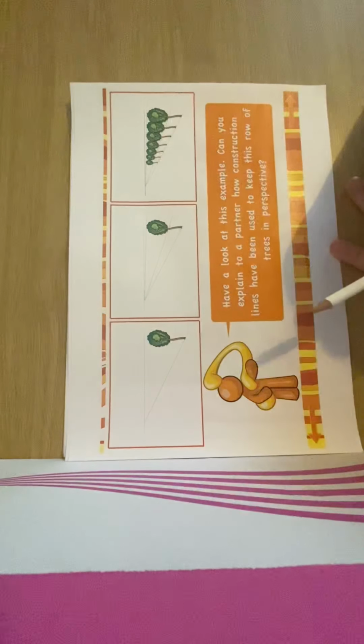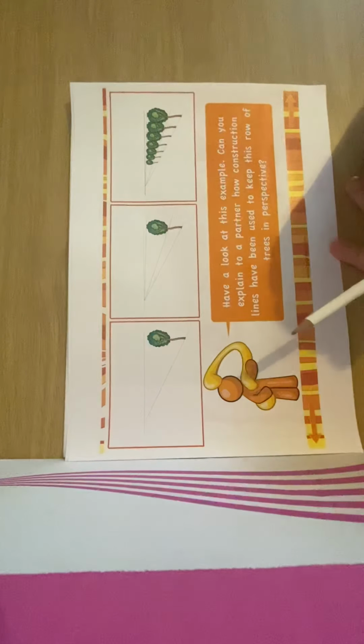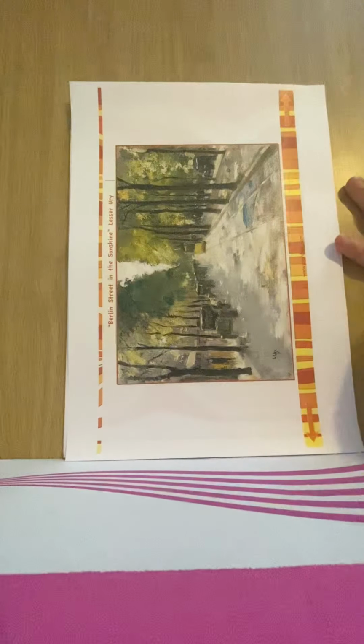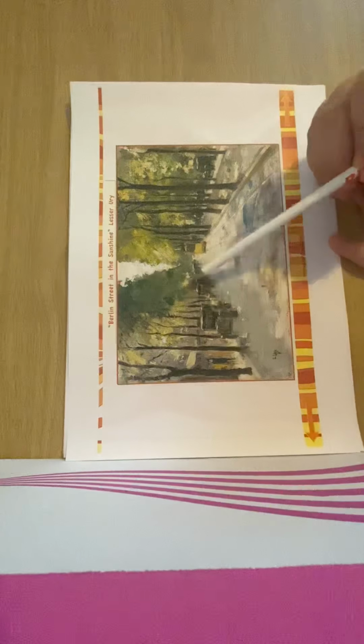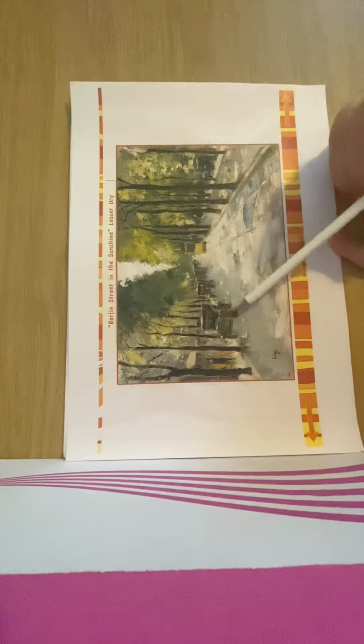Now, construction lines are really helpful to help you make sure that you've got the correct line of perspective. So, as an example, if you look here at Berlin Street in the sunshine, you can see that if you were to trace with your finger the tops of the vans and the bottoms, you can almost create a construction line of yourself and create the depth and distance needed.